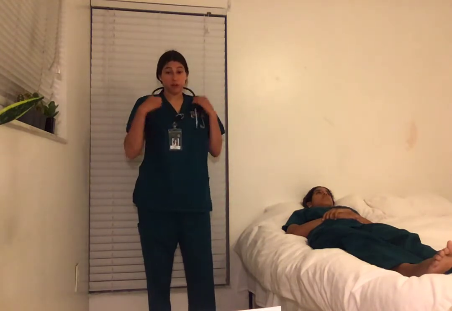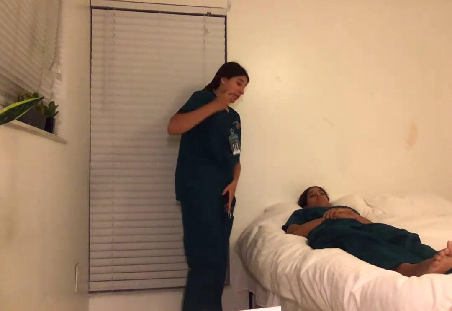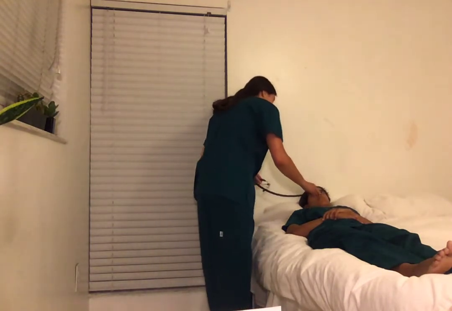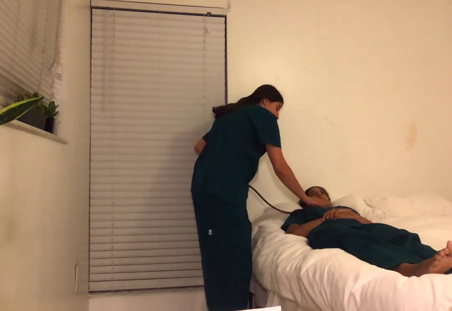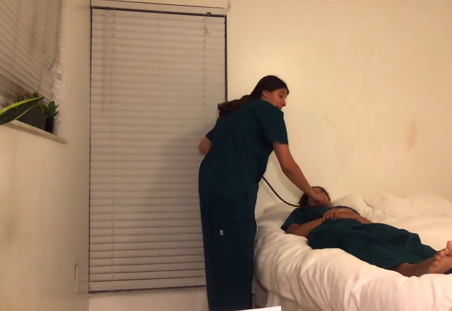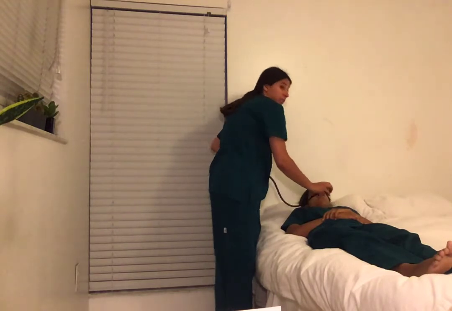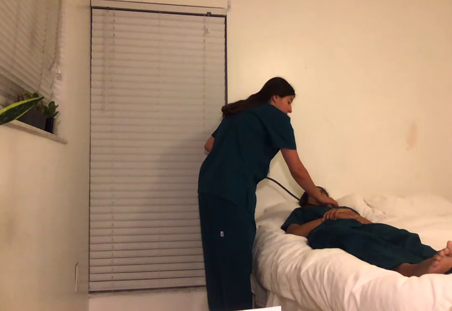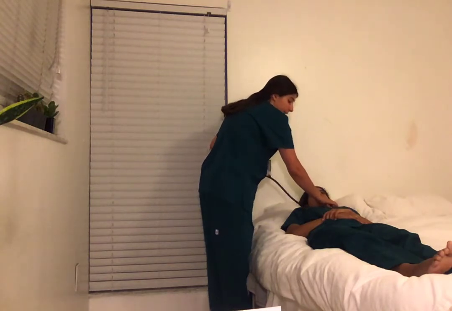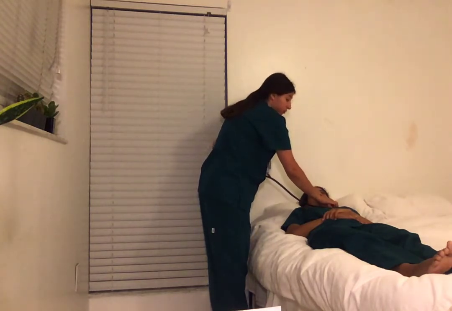I'm going to be listening at each of the valves. So first, I'm going to listen at the aortic valve, which would be on the right side at the second intercostal space. And that would be an S2 heart sound. And now I'm going to listen for the pulmonic valve, which would also be an S2 sound, on the left side, at the second intercostal space.